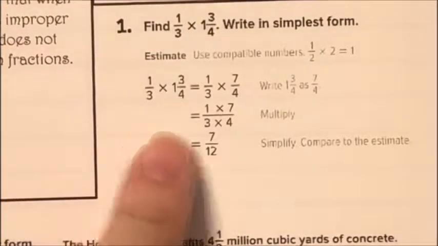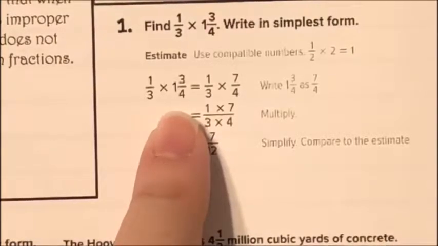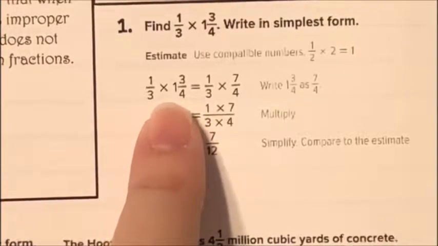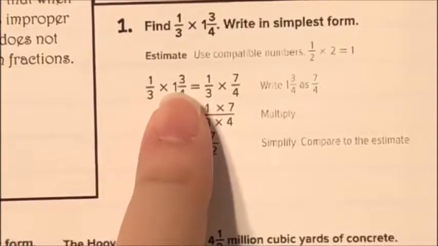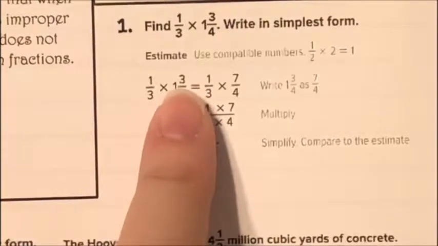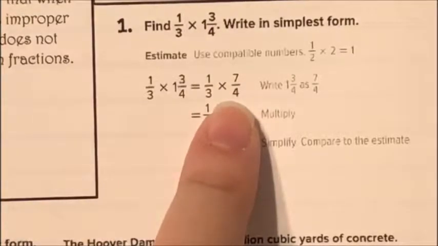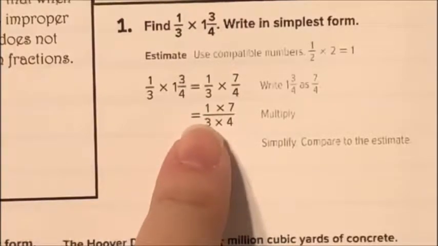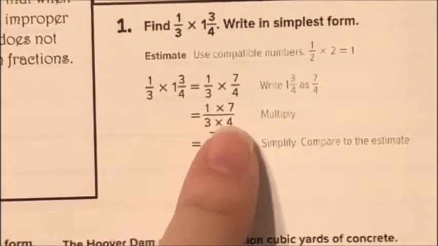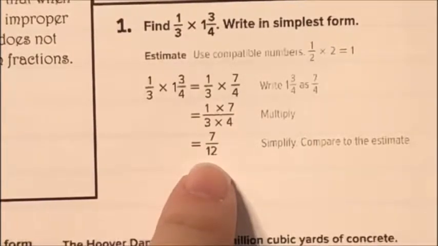So the first step I'm going to do is change 1 3/4 to an improper fraction. Remember, when we're going to improper fractions, we take the denominator, multiply it by the whole number, then add it to the numerator. So 4 times 1 is 4, plus 3 is 7. So that's where I get the 7 from. So it's 7/4. So now I have 1/3 times 7/4. So then I just multiply straight across. 1 times 7 is 7, and 3 times 4 is 12.